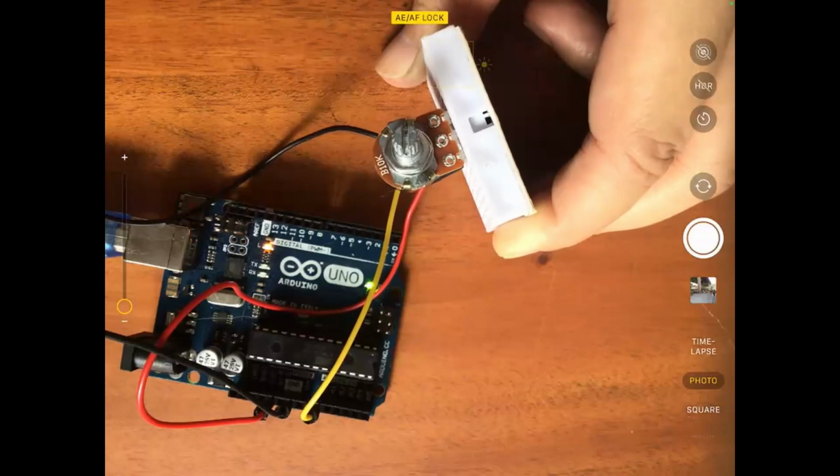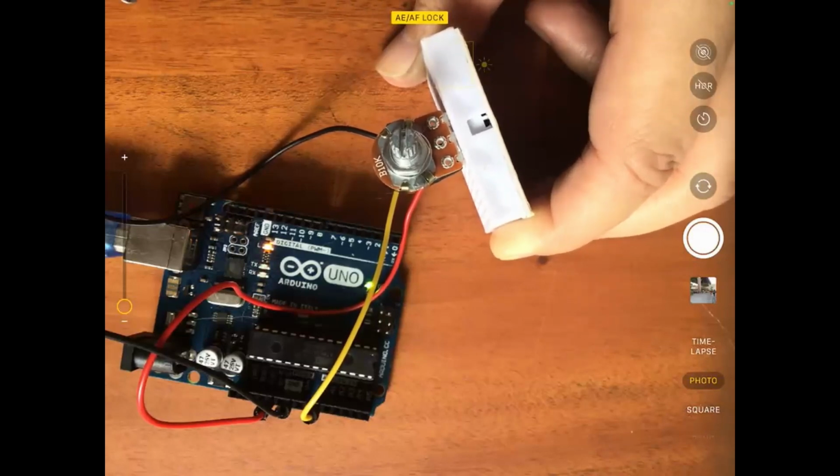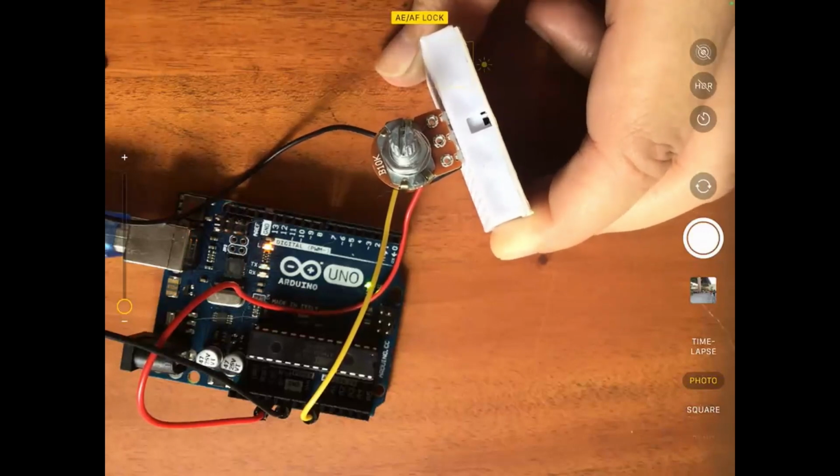And tabulate that. So angle versus voltage. And there you have it. You have an input-output curve for your potentiometer para ma-convert mo siya as a digital protractor.